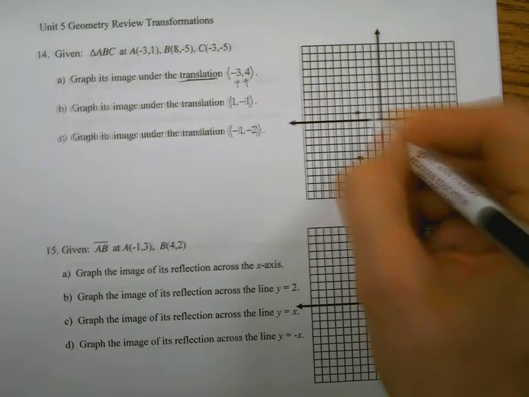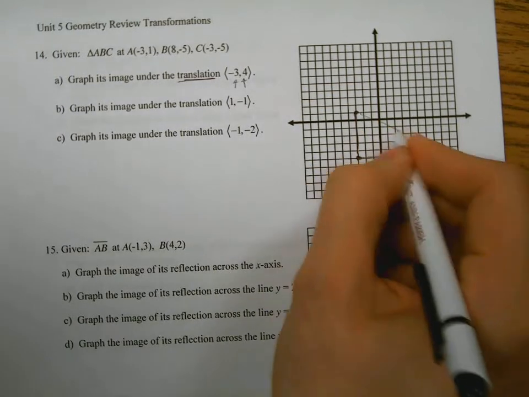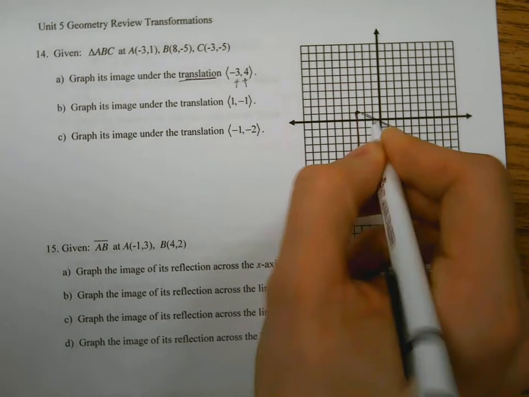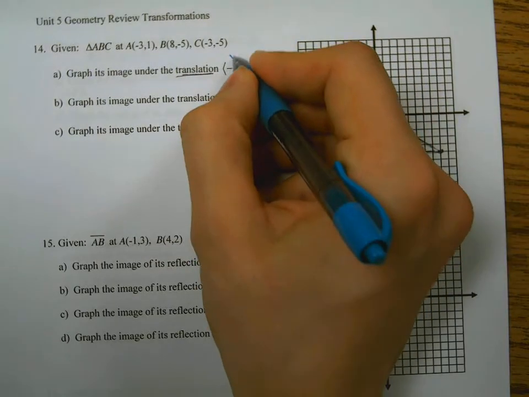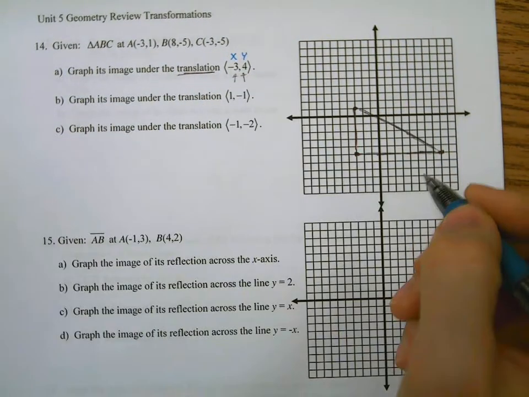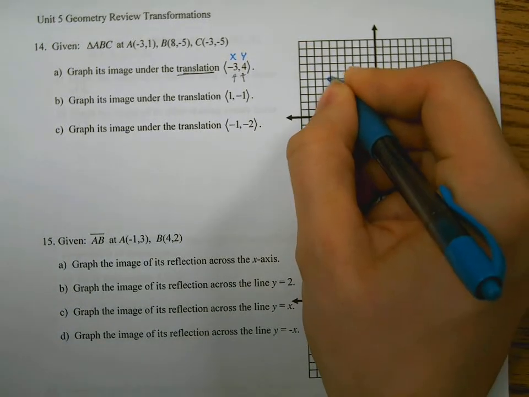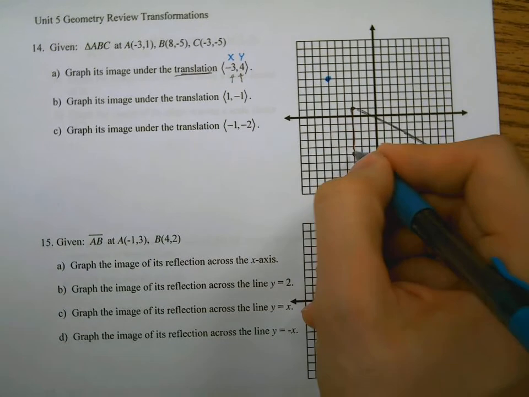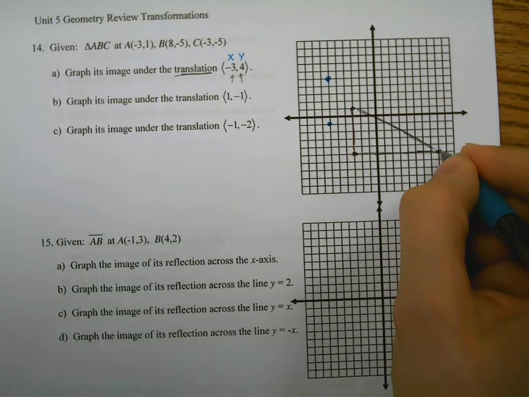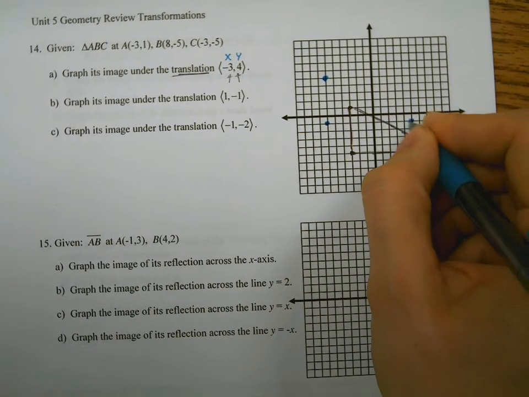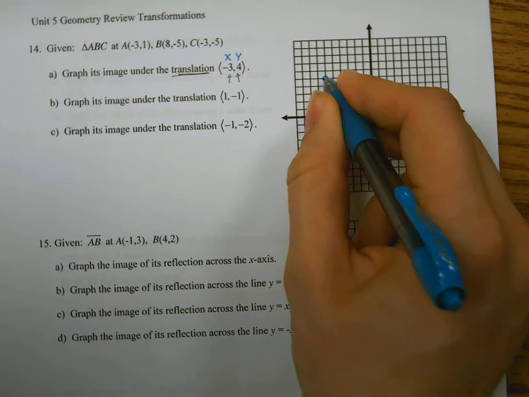Now, for a lot of these, you can hand calculate where your new points are going to be, and that's fine. I'm just going to count because it's a little bit faster. Let's get started. On my first one, I'm going to move -3 for my x and +4 for my y for each of my new points. So I've got -3, +4 for my new a value, -3, +4 for my new c value, and -3, +4 for my new b value. And this is going to be my first triangle.